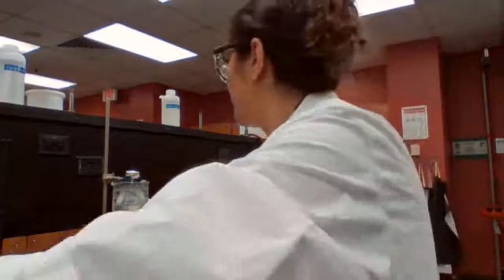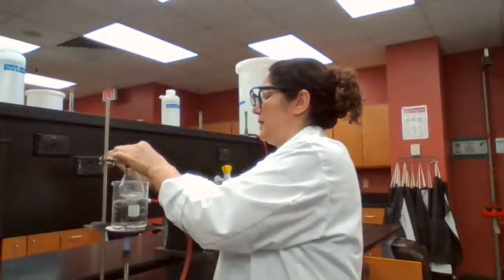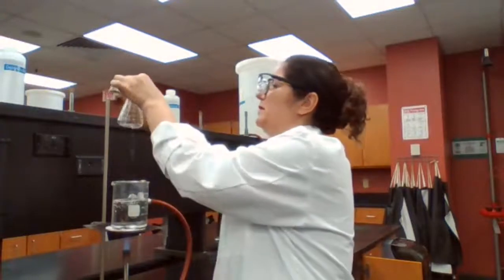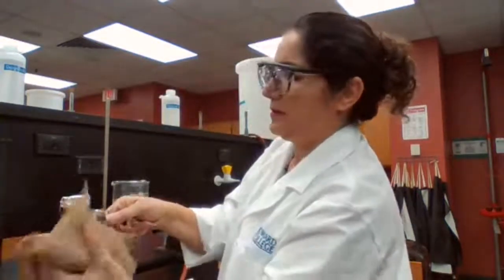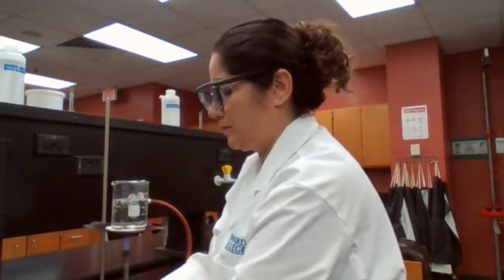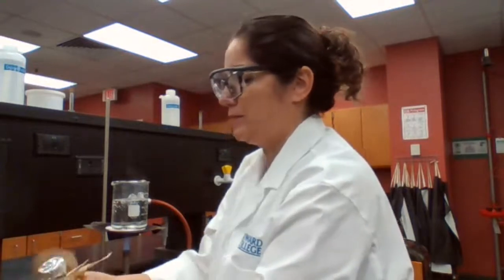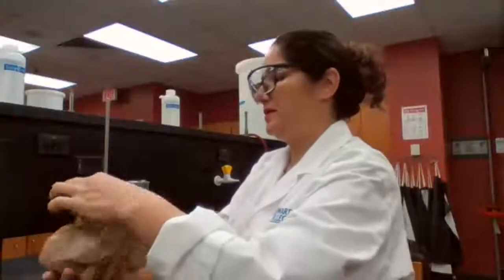Okay, it's completely dry. Take it out. Dry the outside of the flask. Let it cool down.